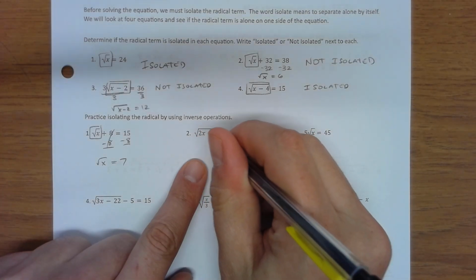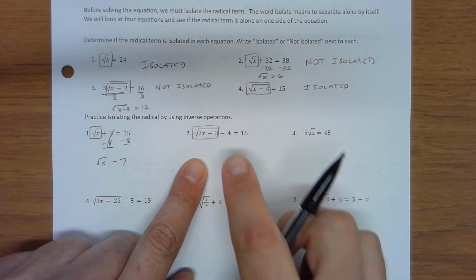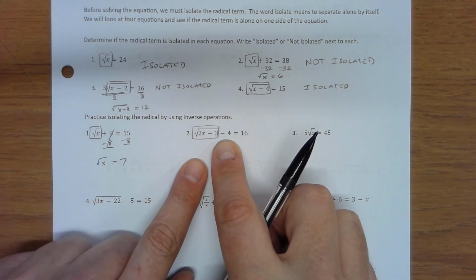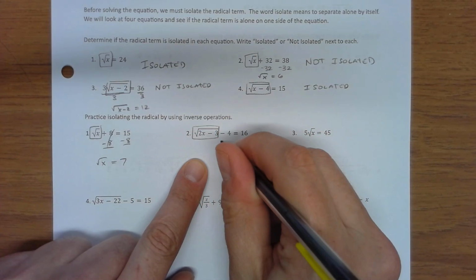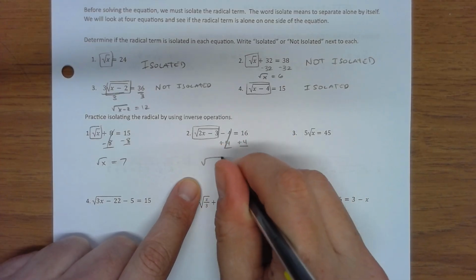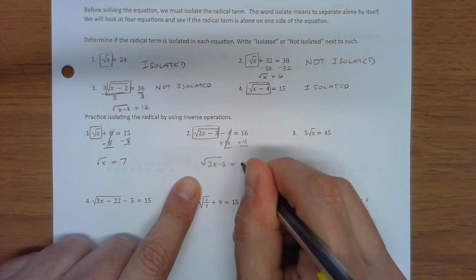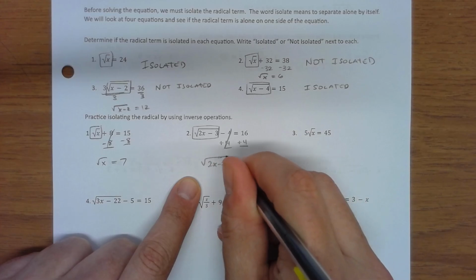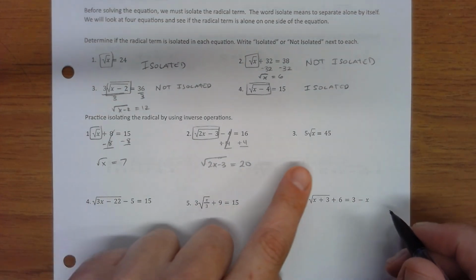The square root of 2x minus 3 is being subtracted by a 4, and it equals 16. That's not isolated, so we're going to add 4 to both sides. Square root of 2x minus 3 equals 20. Now the square root is isolated.